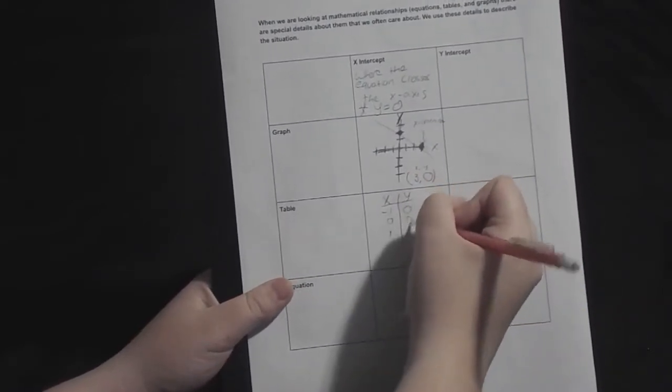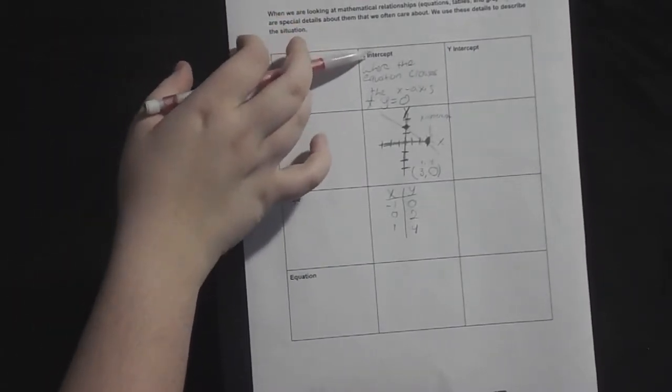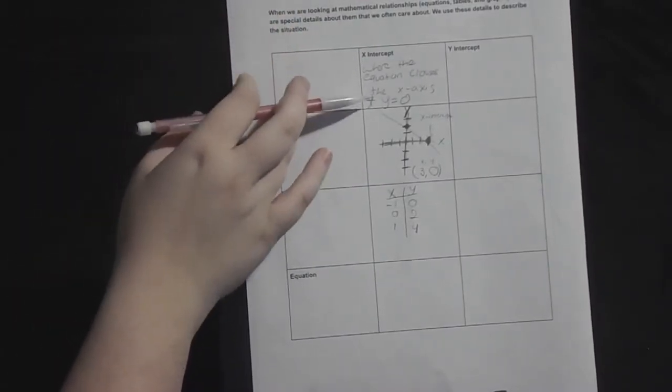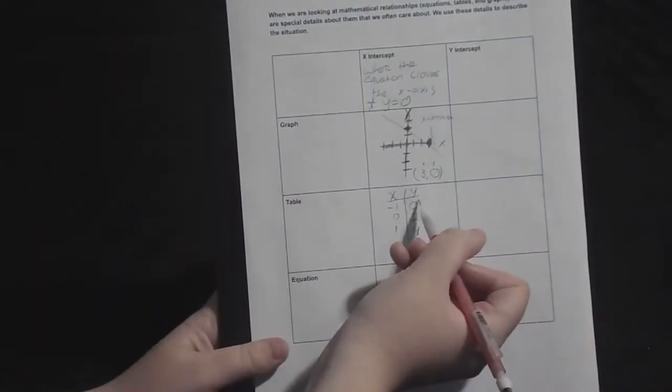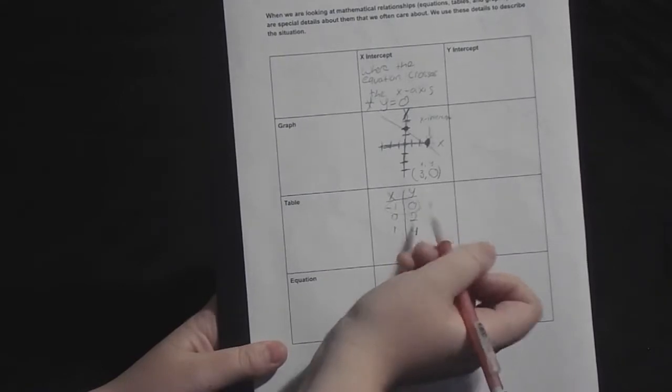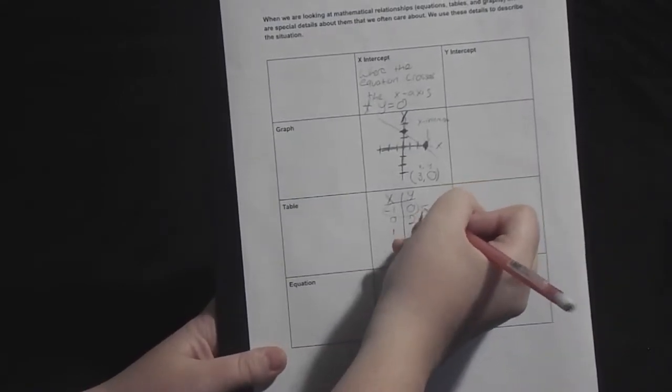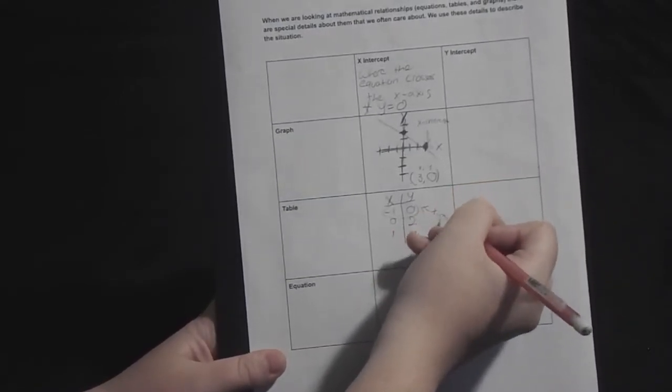Let's say it's 0, 2, 4. Well, remember the rule that I just told you, for x-intercepts, it's not going up or down at all, which means y is always 0. So in my table, my x-intercept is this point, because this is the point where my y is 0. So this is my x-intercept.